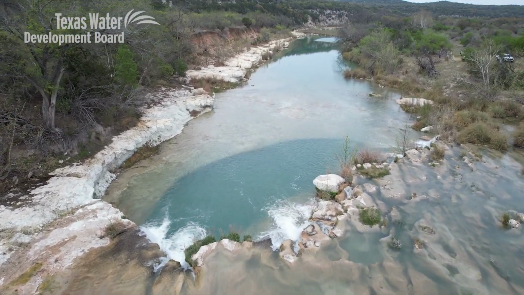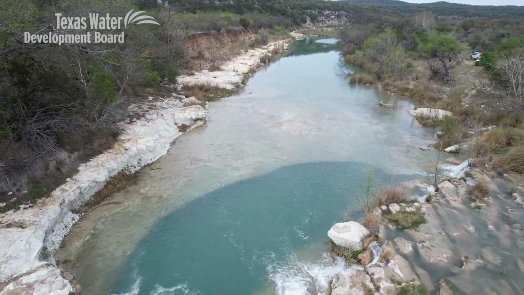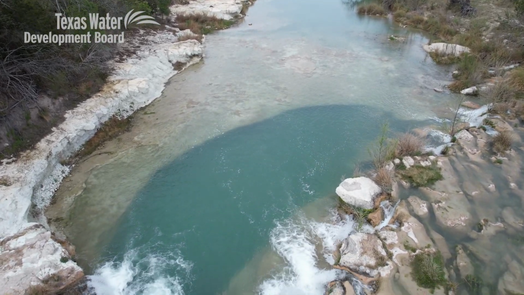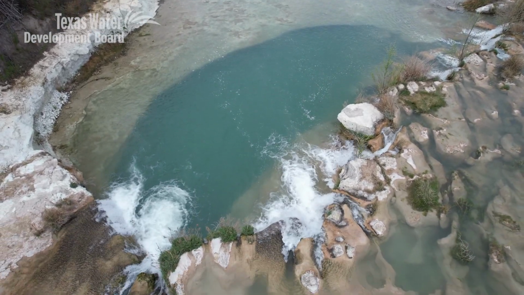The Texas Water Development Board does planning for our future water supplies. To do effective planning, you need to know exactly how much water you have. One piece of the hydrologic cycle that we don't have a full understanding of is how groundwater and surface water interact with one another. What's the flow volume going from groundwater to surface water and vice versa?